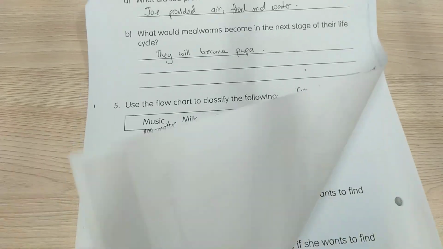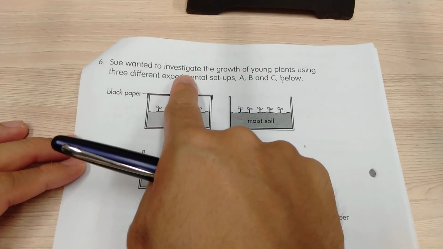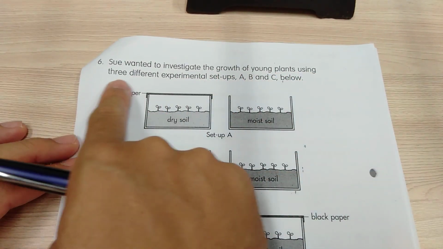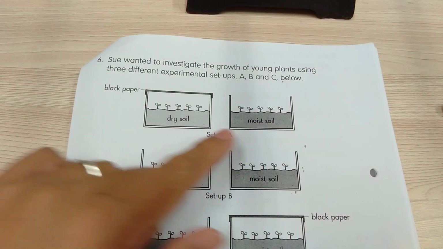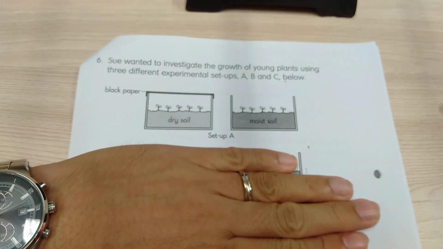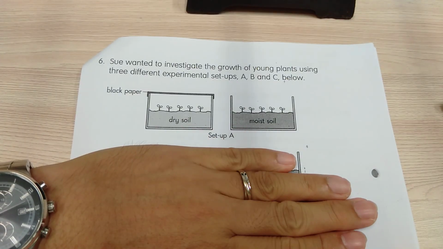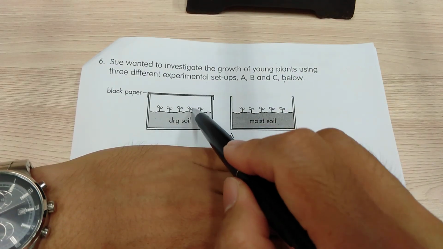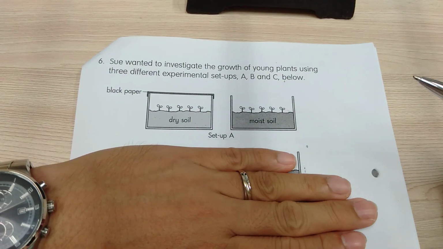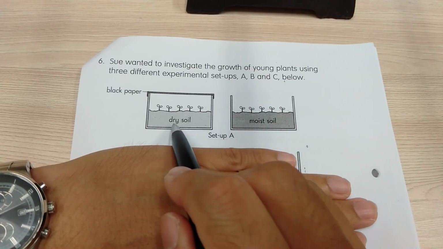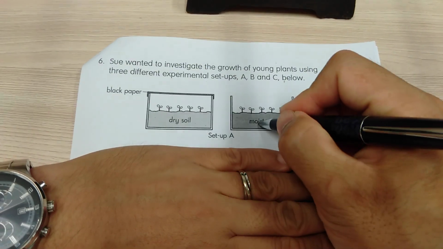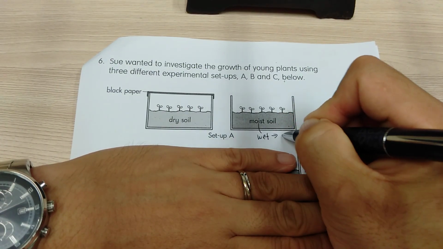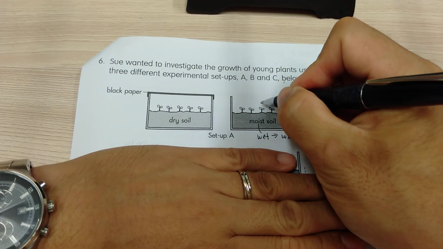Okay, now let's go on to the next page. Sue wanted to investigate the growth of young plants using 3 different experimental setups, A, B, and C. Now notice that each setup here is a pair. The first setup here is of these 2 containers. Let's observe. There are 1, 2, 3, 4, 5, 1, 2, 3, 4, 5 young plants in each container. This has dry soil. This has moist soil. Moist means that it is wet. That means that it contains water. Remember, there's always air here.